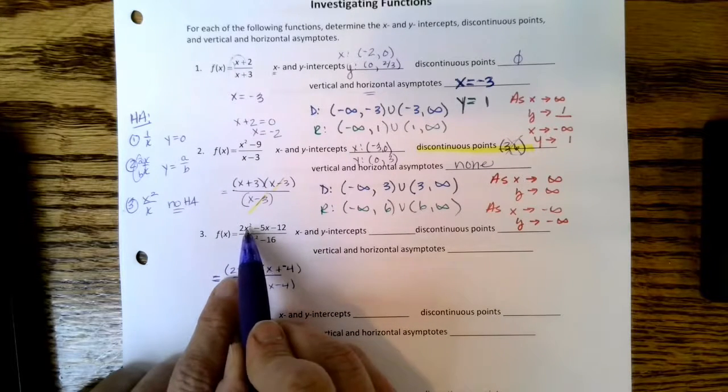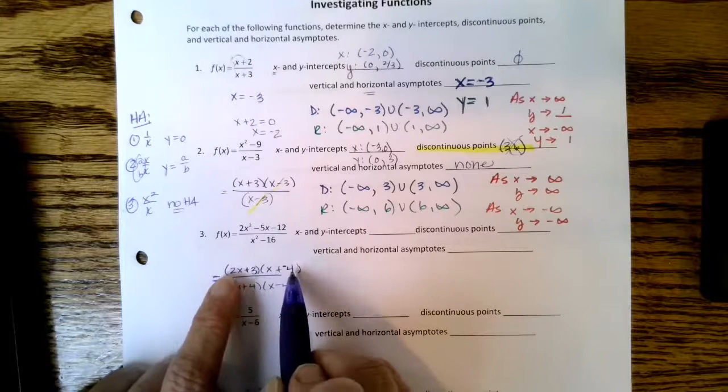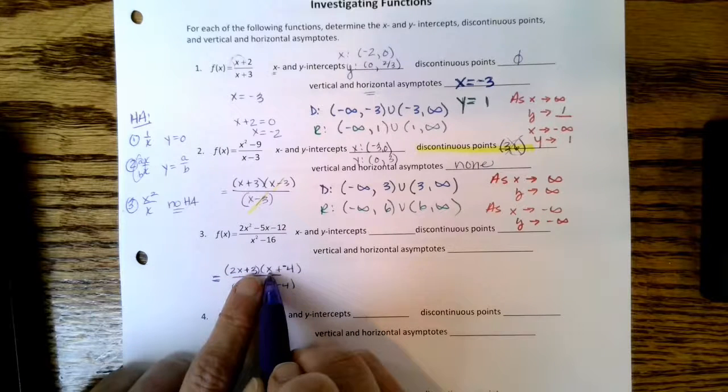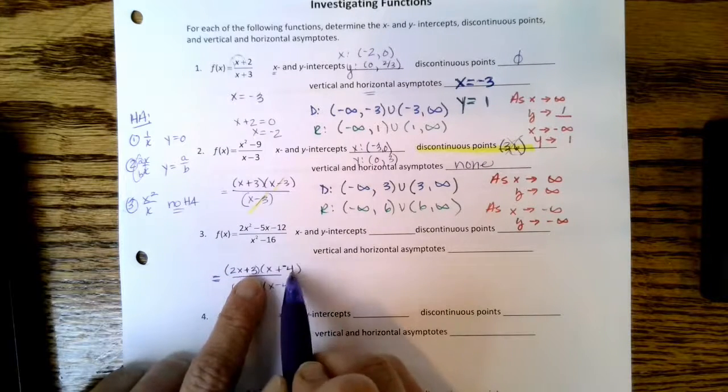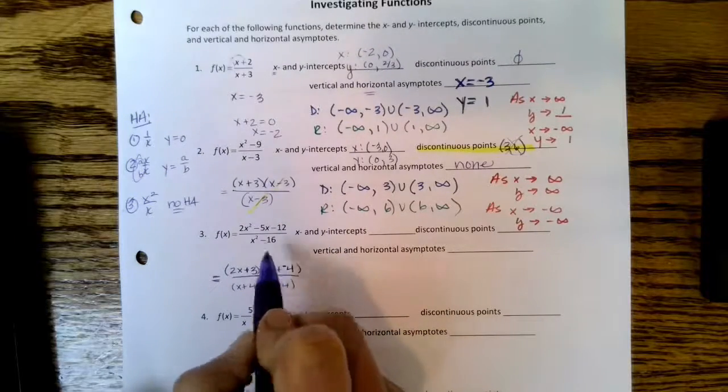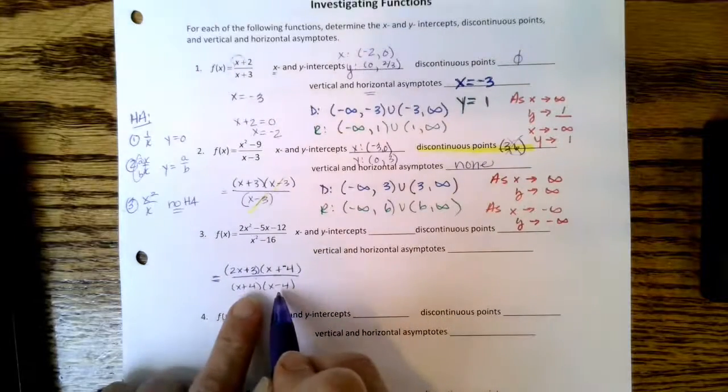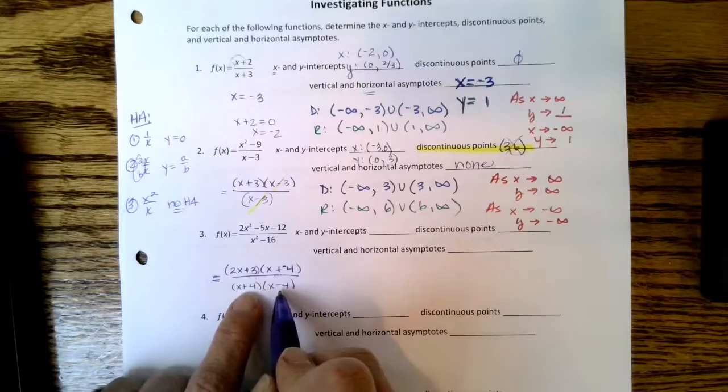2x times x is 2x squared. And then I have negative 8x and positive 3x. And then I have negative 12. So that will work. Here's the difference of 2 squares, and that factors into plus 4 and minus 4.